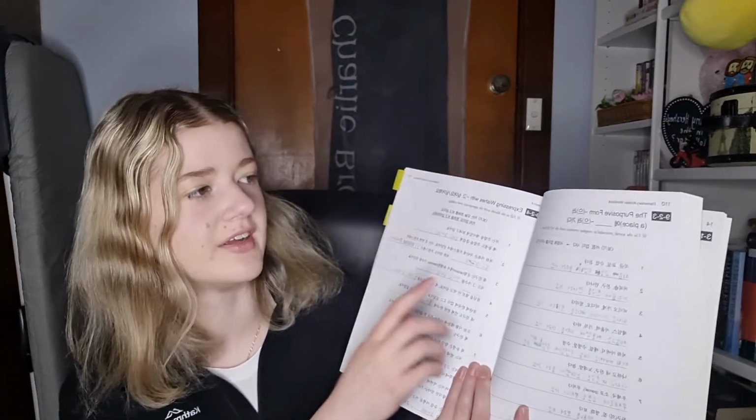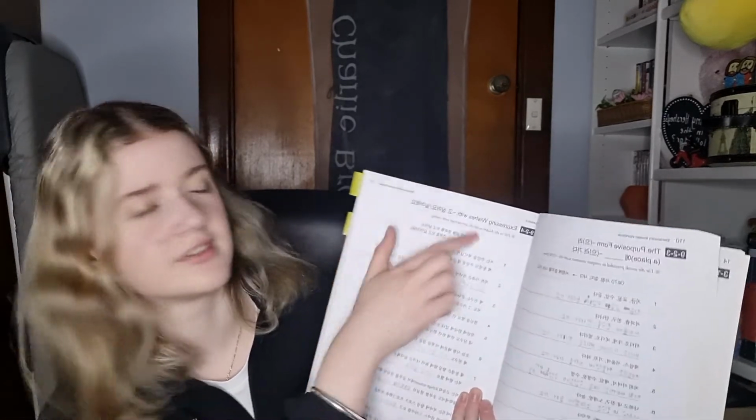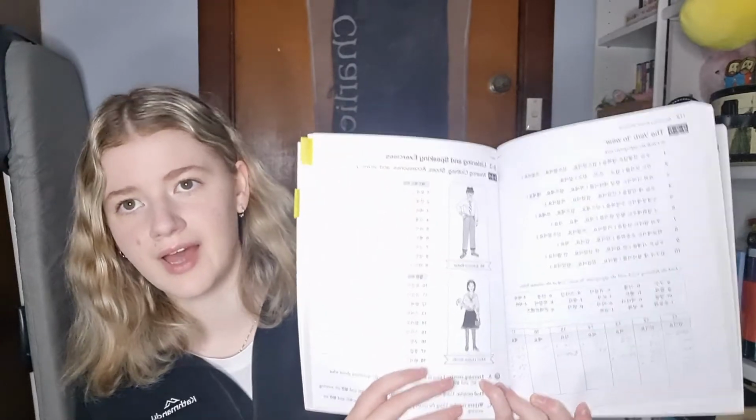Then they have other grammar points. So it's all divided by grammatical concepts. So here it's about the purposive form. Then here was expressing wishes and what you want. Another kind of topic that came up in this chapter was clothing and what you wear. So then they had activities about that topic. So it's like topic and grammatical concept.